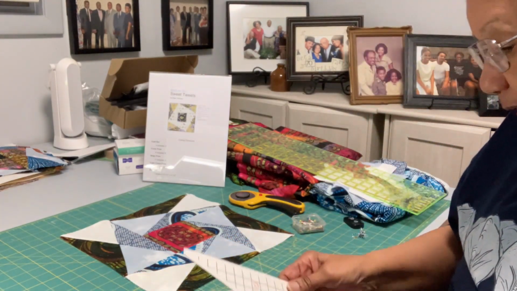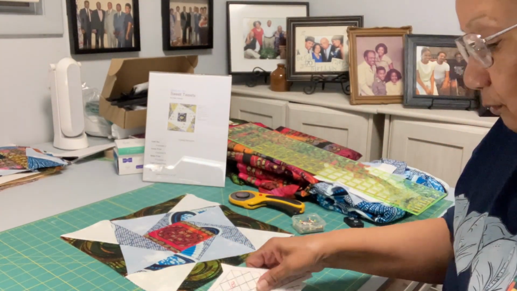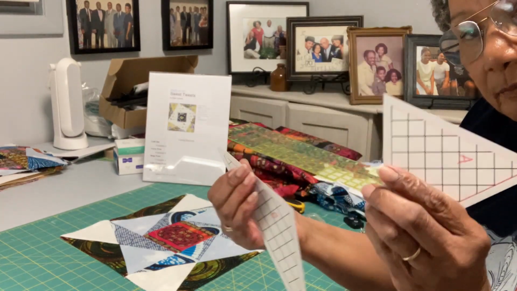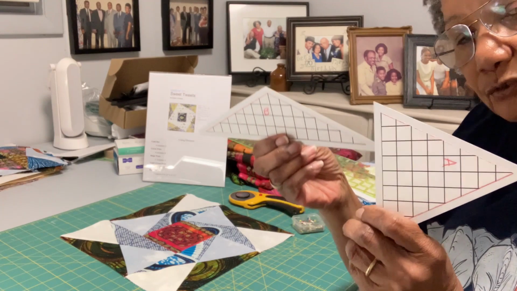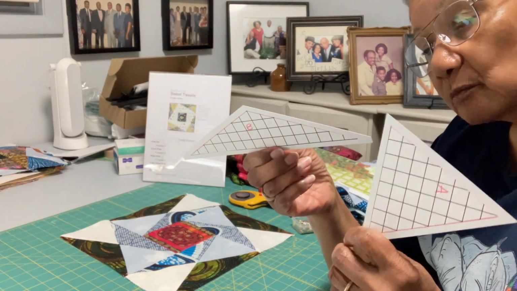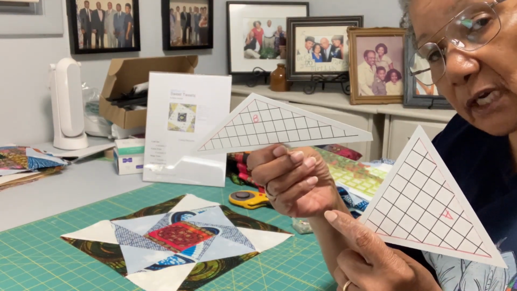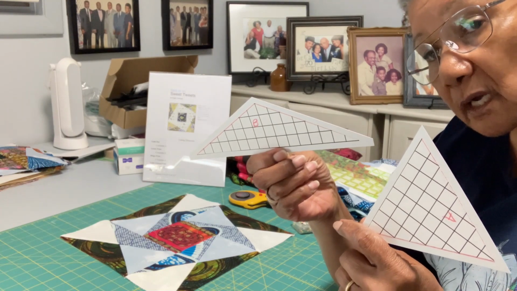You took the templates and you glued them to cardboard or something stiff so that you could trace around them. I didn't say much about that. My suggestion is don't try to cut around them.